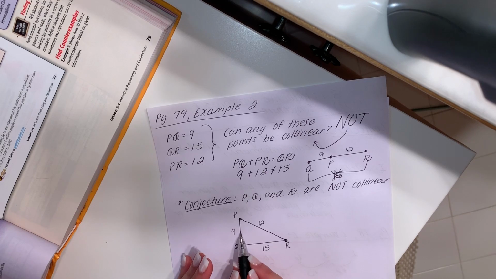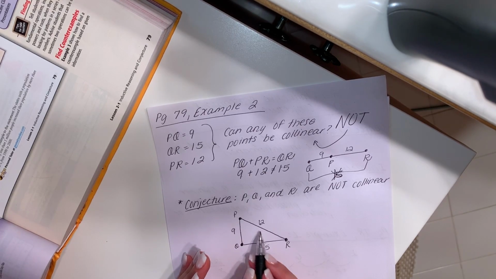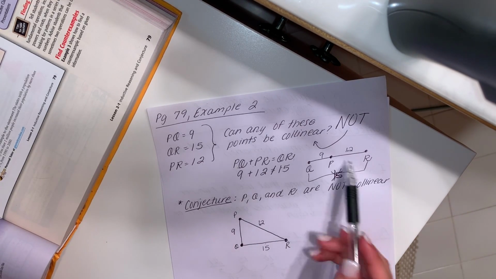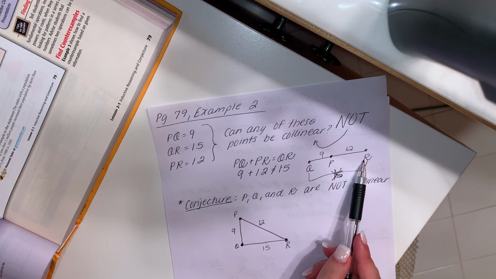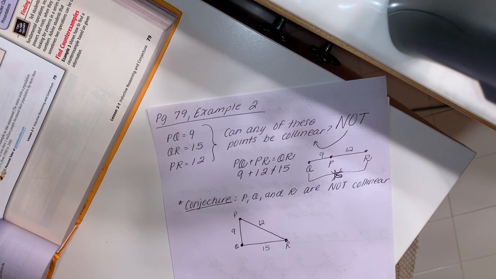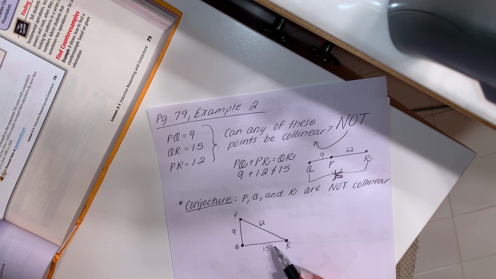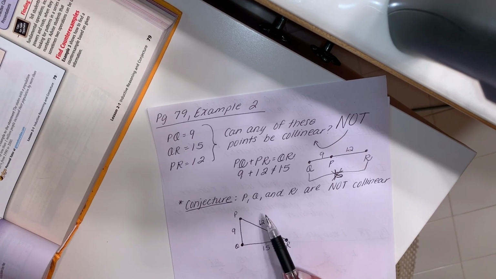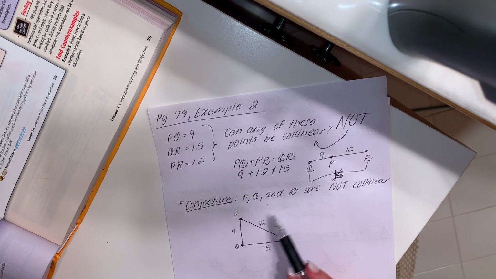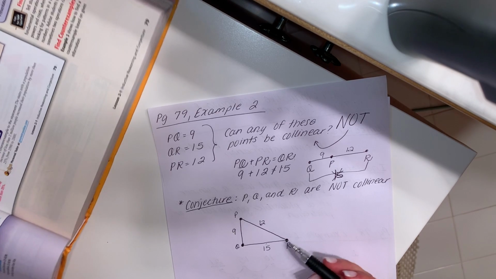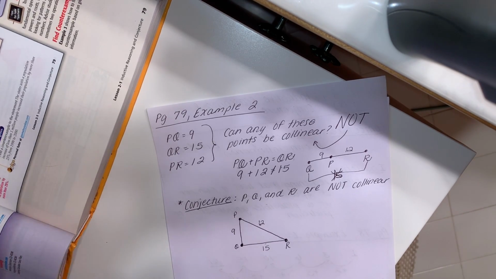I can't have an R here or a P over here or a Q over here, because then that's just not going to follow what we just did up here. So we were able to do the conjecture, and we were able to determine that they cannot be collinear, okay?